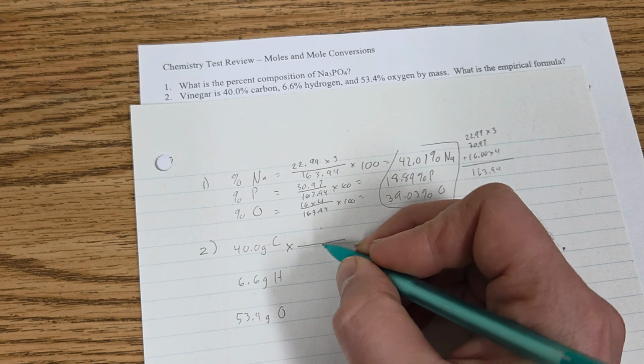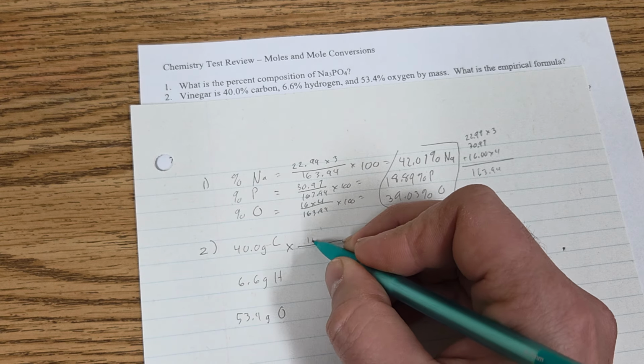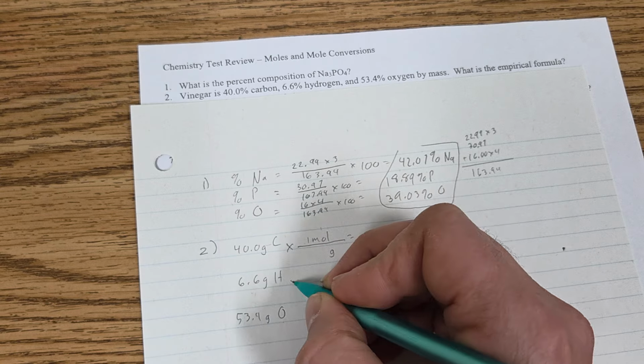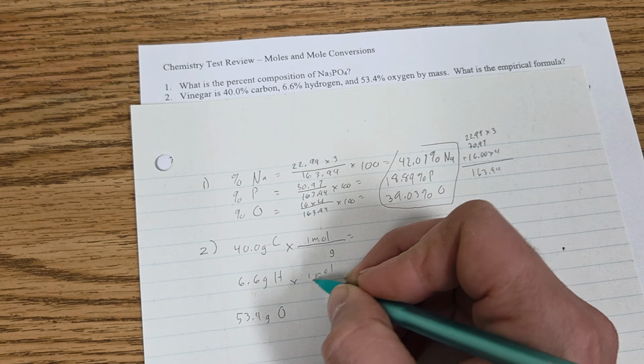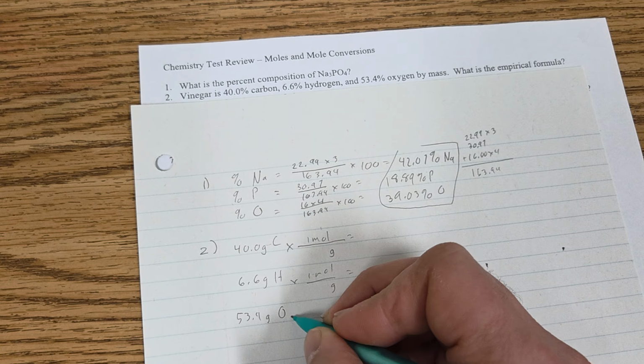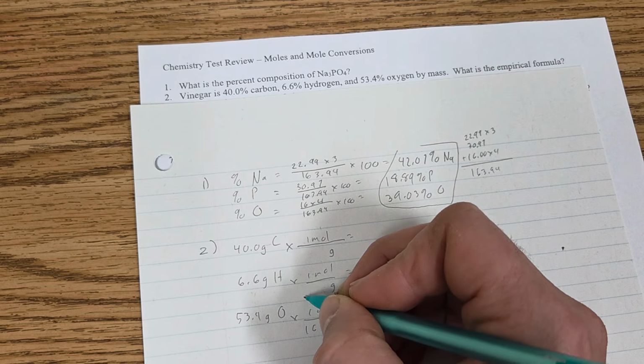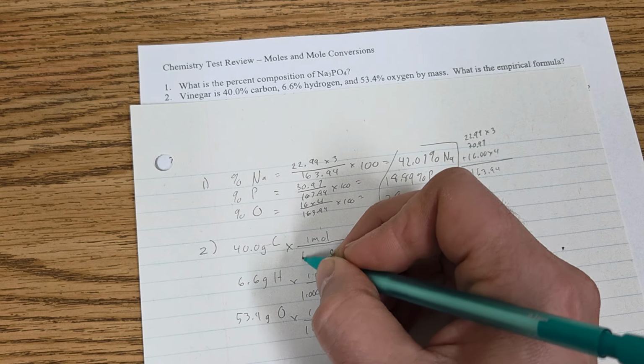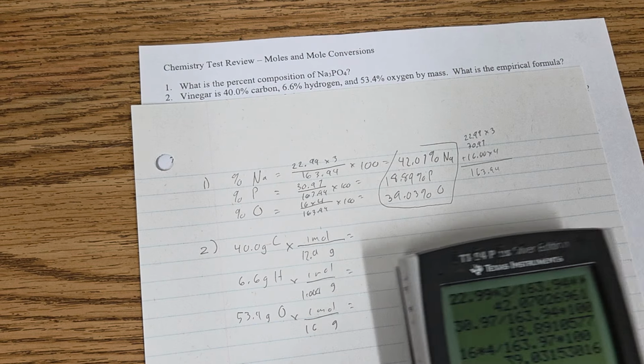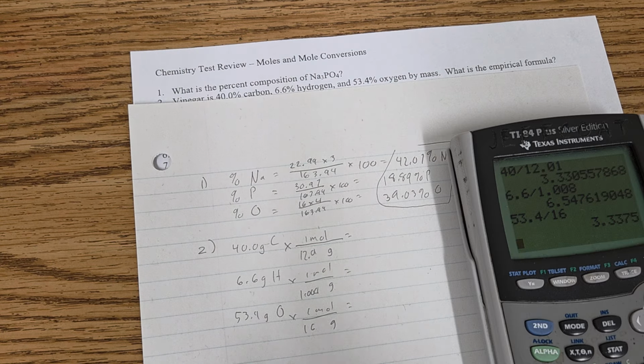We're going to take those grams and we're going to do a one-step mole conversion to turn them into moles. So we'll run those calculations real quick.